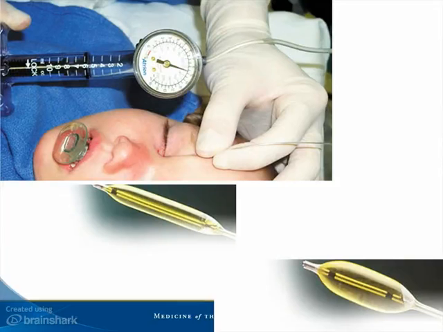Practically, this is what it looks like in the operating room. The probe is in the surgeon's left hand here into the nasolacrimal duct, and the right hand is holding the manometer. You twist the knob to increase the fluid pressure inside the balloon, and it expands in the lower two pictures here.